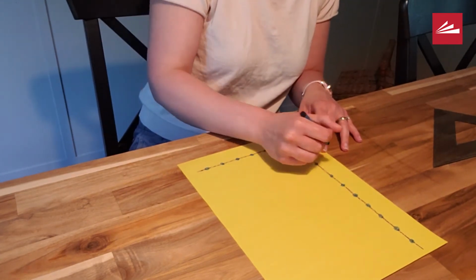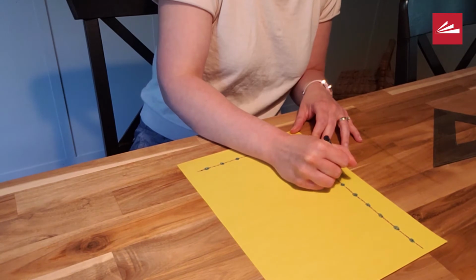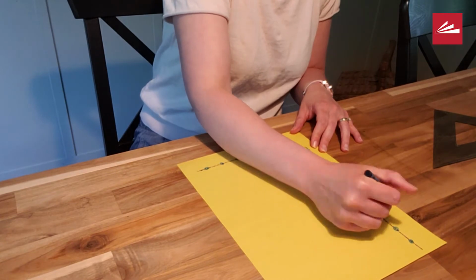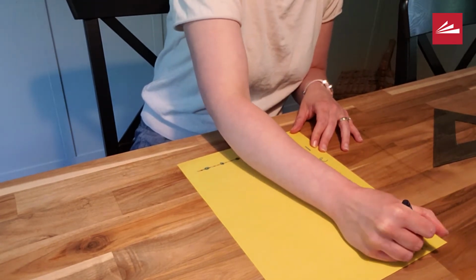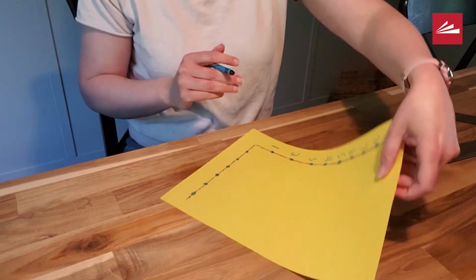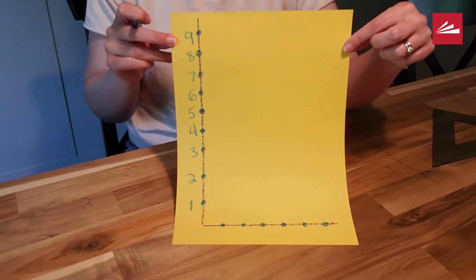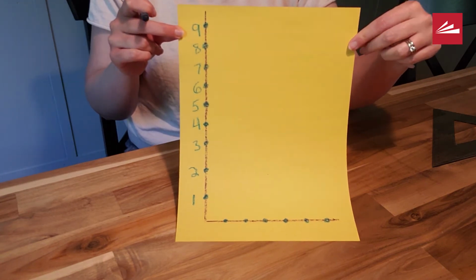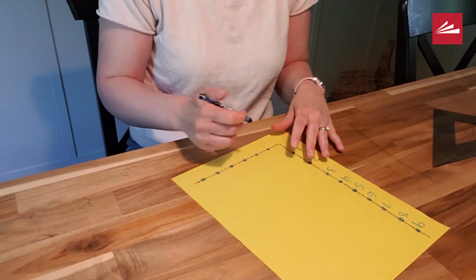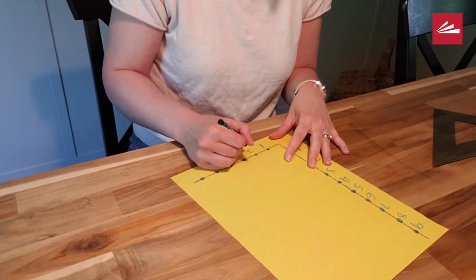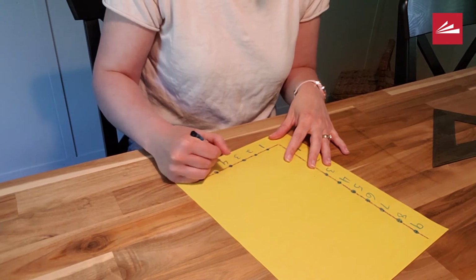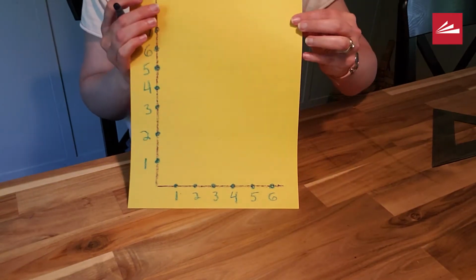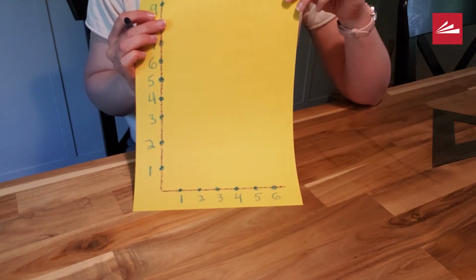So now you're going to number your dots. And this is going to be helpful when making your picture later. So remember, 0 is in the corner, and each number 1 dot away from 0 goes up. So we start with 1 at the bottom, and then we go 2, 3, 4, 5, 6, 7, 8, 9. And it's the same with the x-axis. So we've got 9 dots on our y-axis and 6 dots on our x-axis.